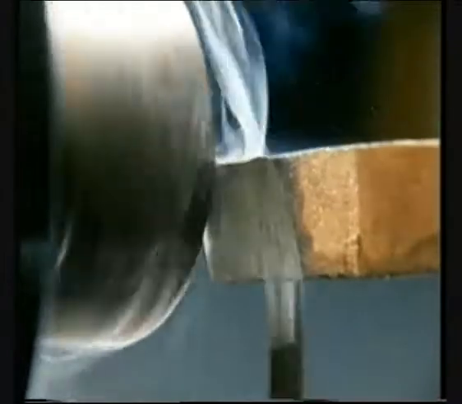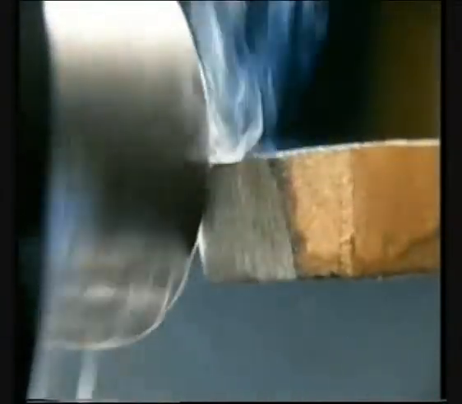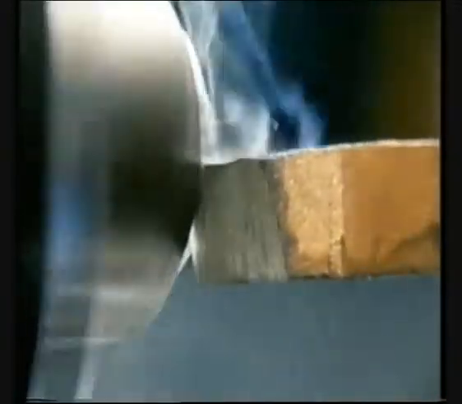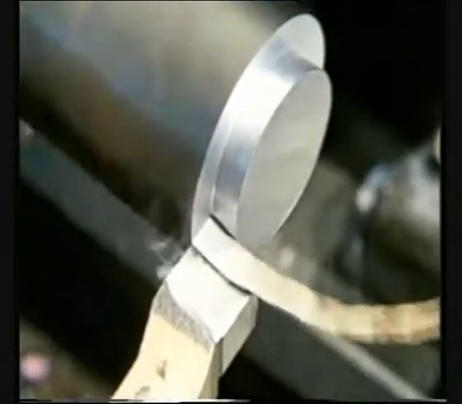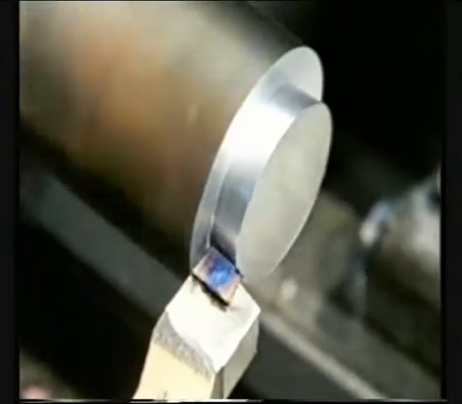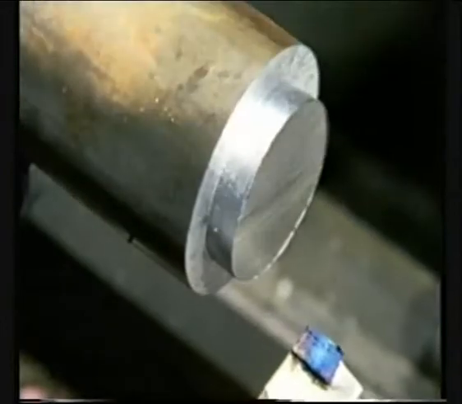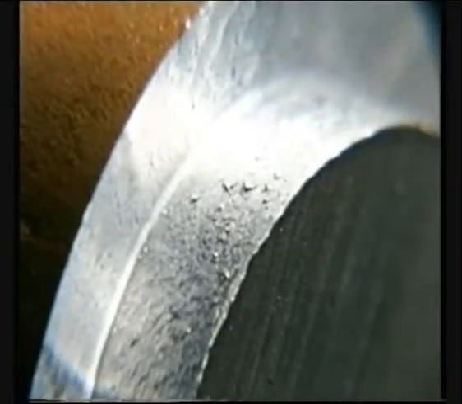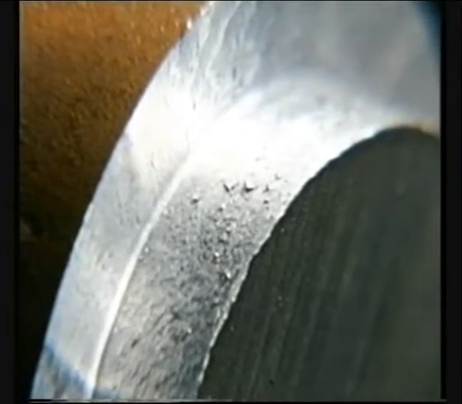The noise you hear tells us the cutting tool is vibrating. It's behaving elastically. That's because it's been mounted with too much overhang. Let's see what effect this has had on the work. A poor finish. Cutting is one instance where elastic behavior must be avoided.